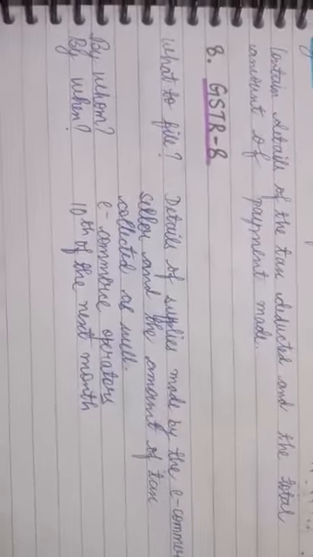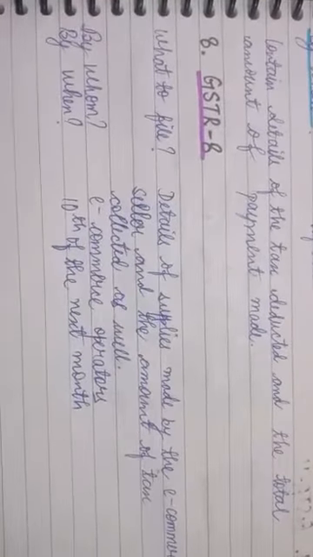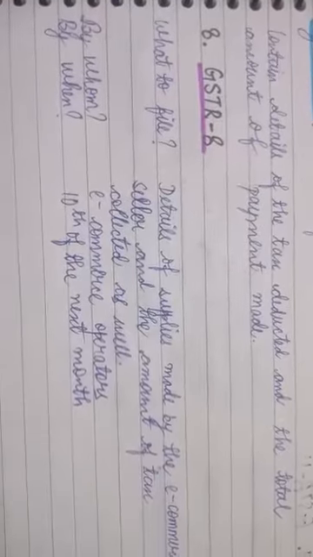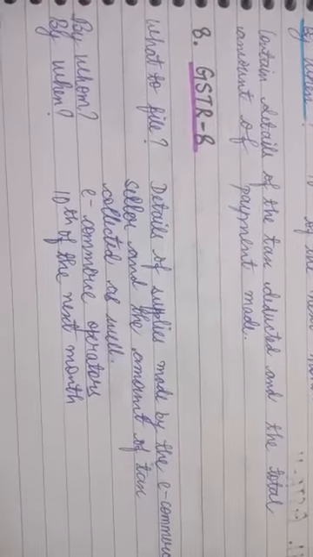मैं यहाँ पे दोबारा बताना चाहूँगी कि 10th ऑफ द नेक्स्ट मंथ का क्या मतलब है. 10th ऑफ द नेक्स्ट मंथ मीन्स जिस मंथ की रिटर्न फाइल कर रहे हैं उसके अगले मंथ की 10 तारीख तक भरना है हमें ये फाइल.